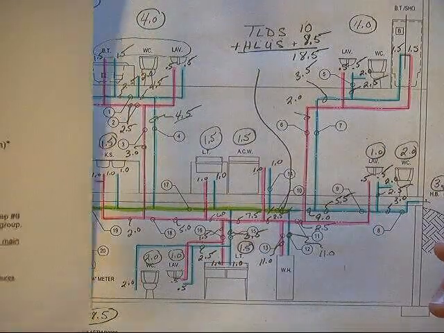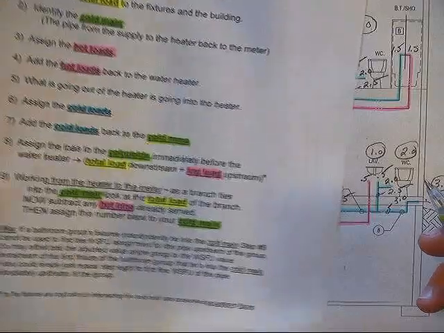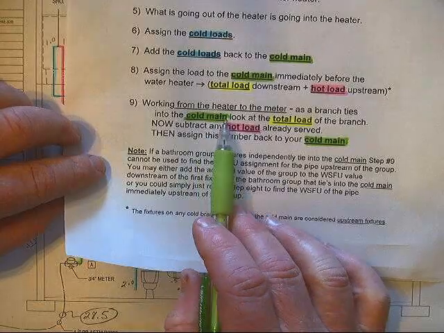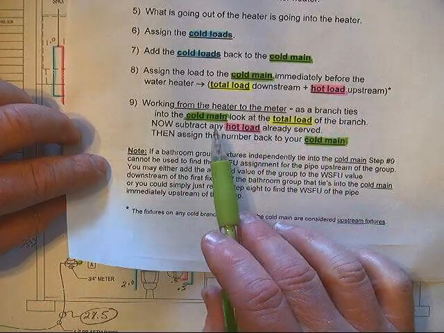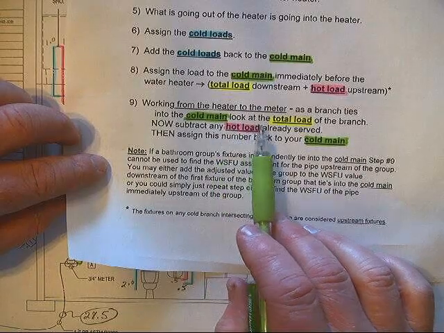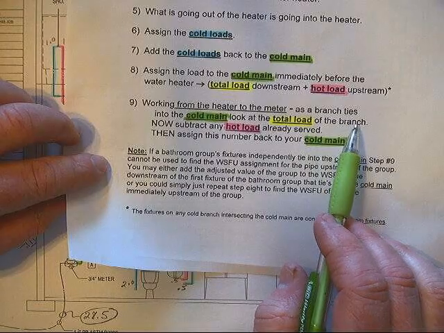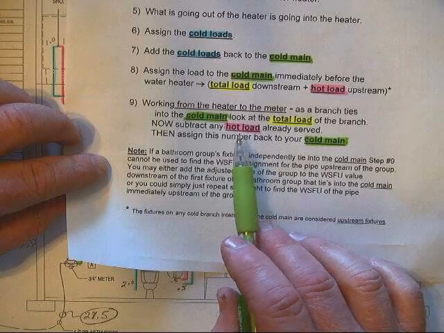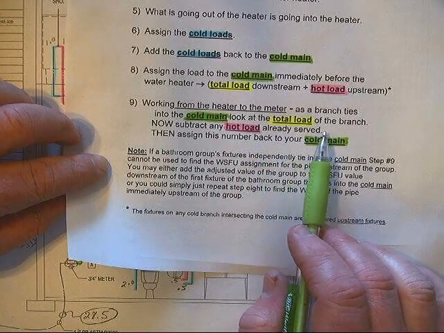The last step in assigning the water supply fixture unit loads to the water distribution piping is to simply work our way back from the heater to the meter, and as a branch ties into the cold main, we will look at the total load of the fixtures on that branch, and then we will subtract any hot load that has already been served.